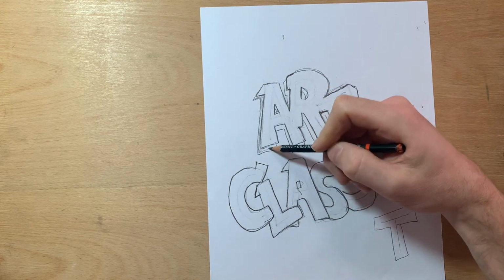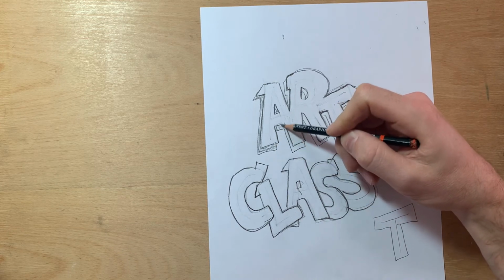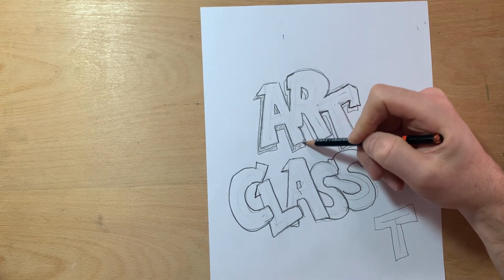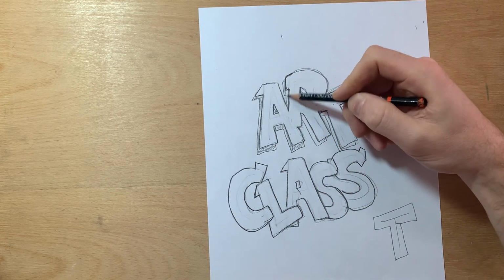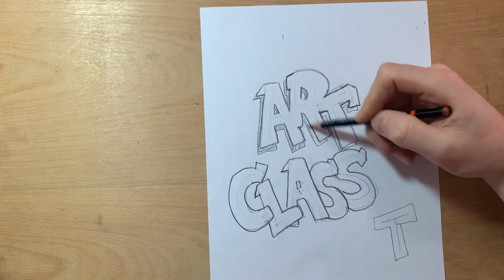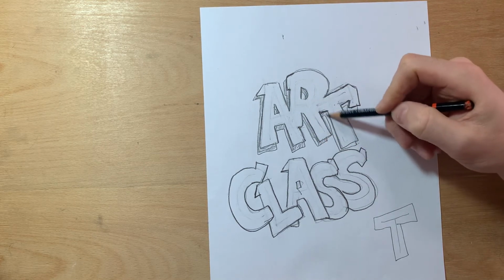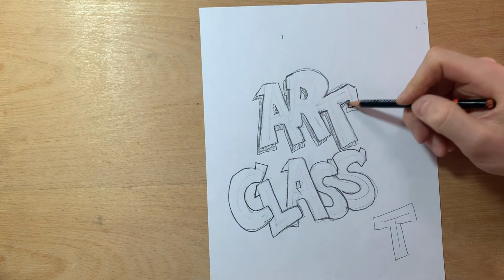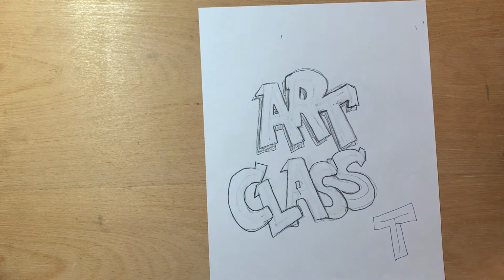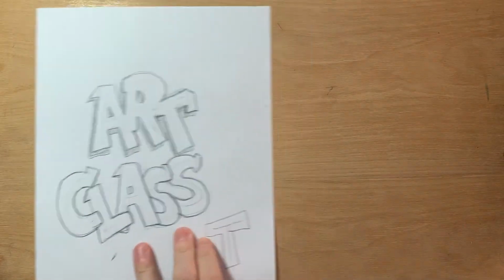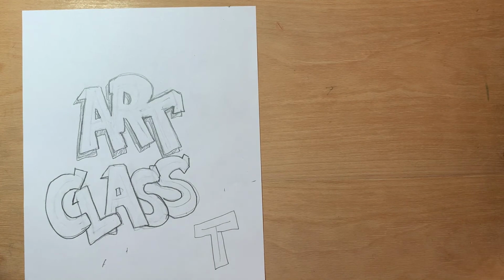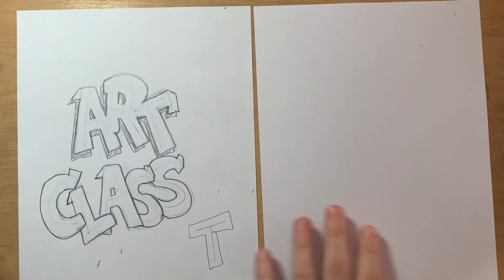So drop shadows, super important in graffiti. They give the letters a lot of depth, make it actually look like graffiti instead of just some big bubble letters, big block letters. So you have something like that. Now, there's other types of shadows you can do too. You don't have to do a drop shadow.